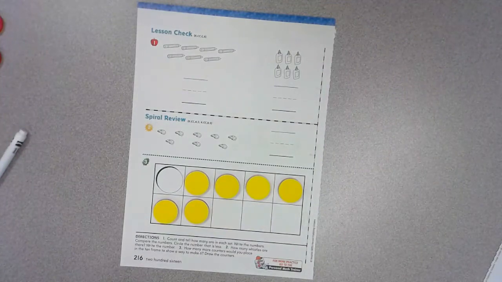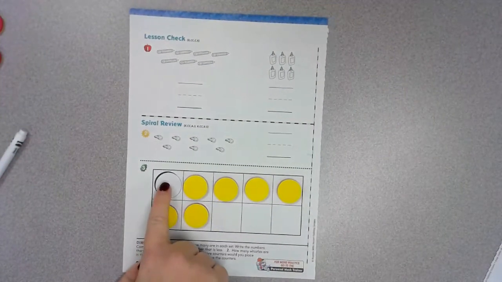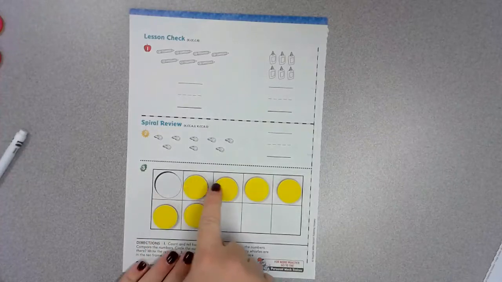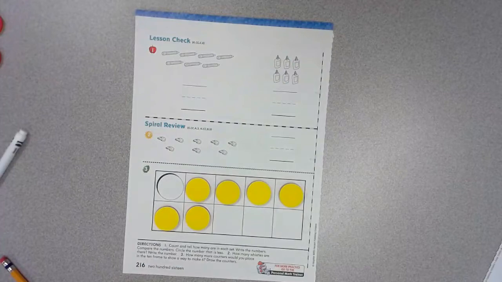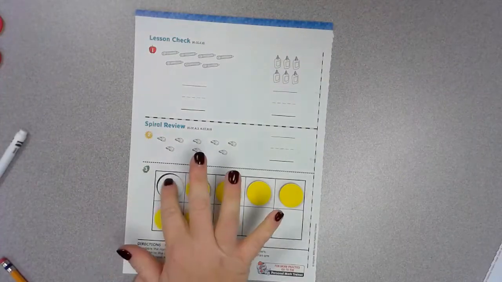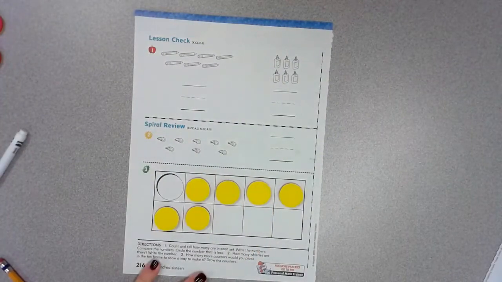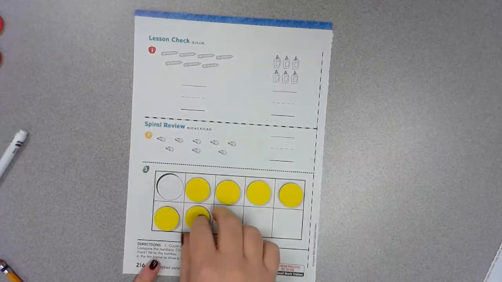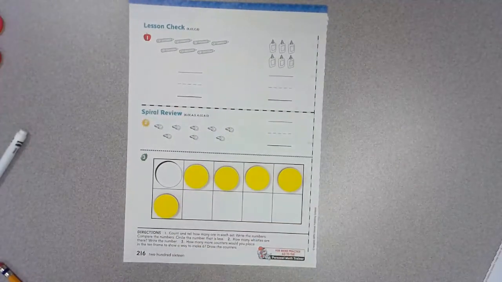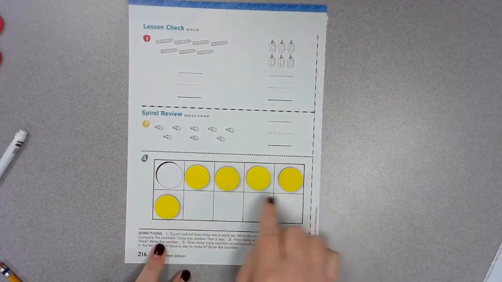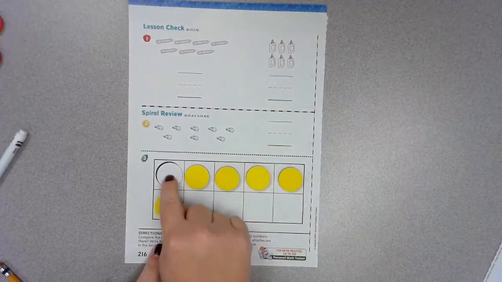It would not be right because look, how many do we have now? 1, 2, 3, 4, 5, 6, 7. They only wanted us to have 6. There was already one there for you. So if you do 6, that's going to be too many. So you have to draw how many more you would need to put in there after the one they already gave you.